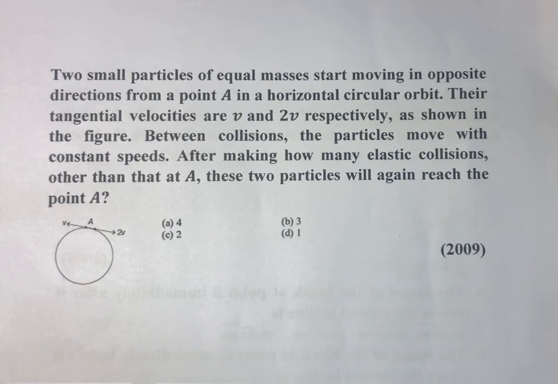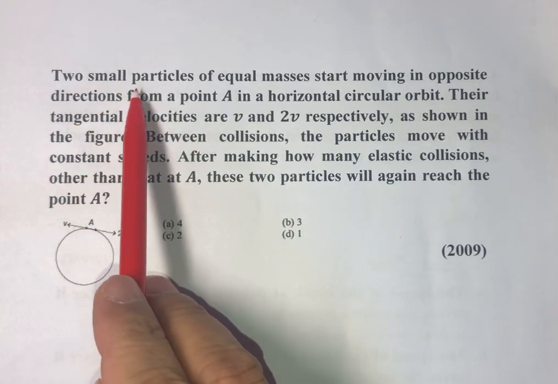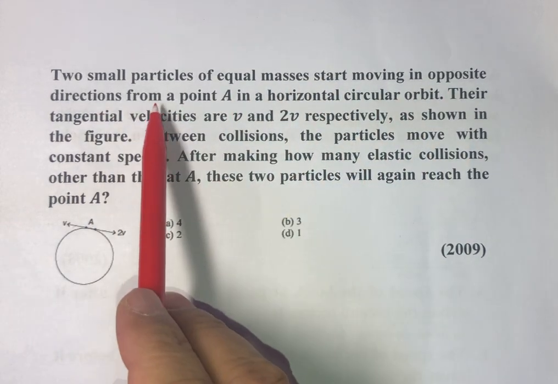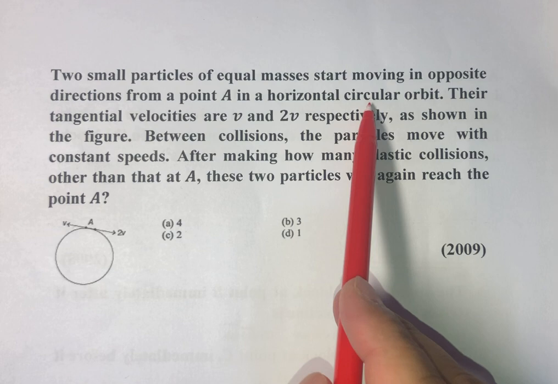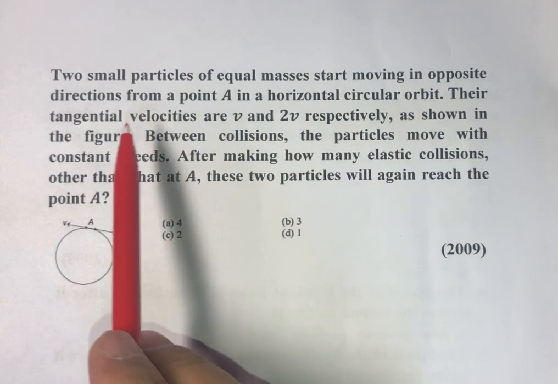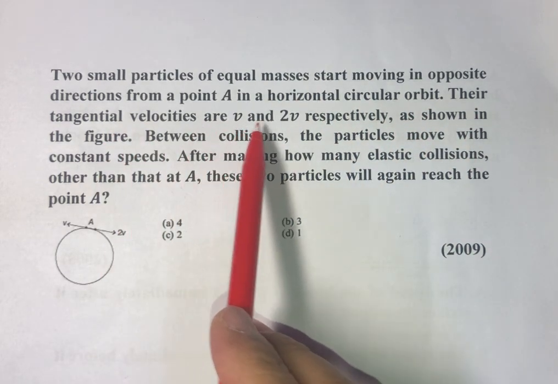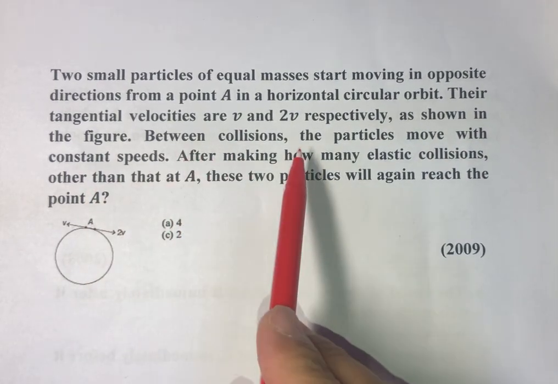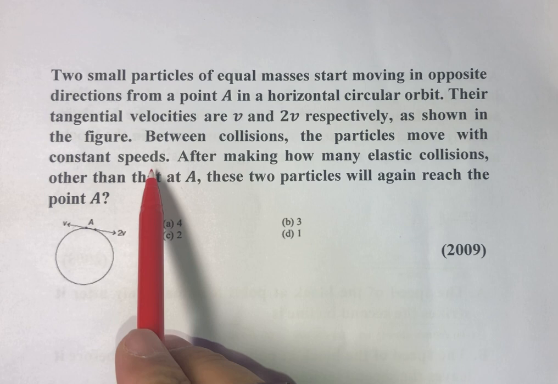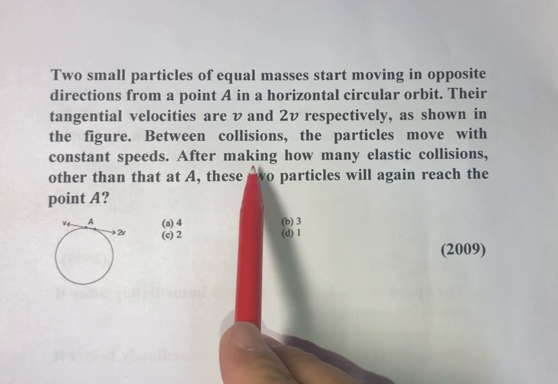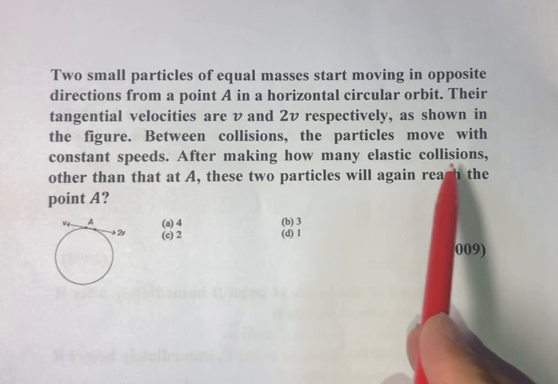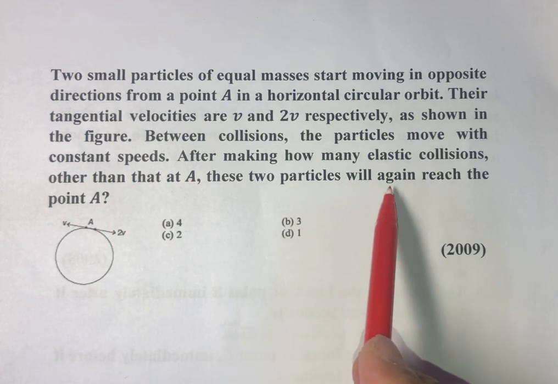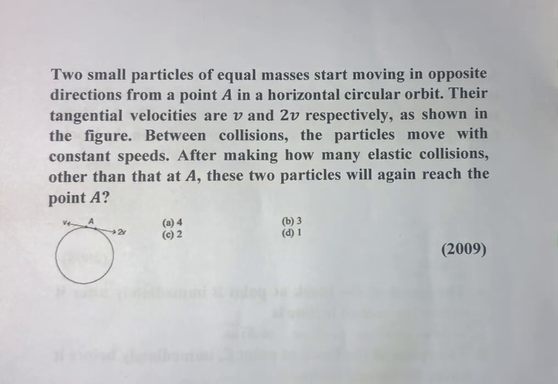Hello friends, in today's question, two small particles of equal mass start moving in opposite directions from point A in the horizontal circular orbit. Their tangential velocities are v and 2v respectively, as shown in the figure. Between collisions, the particles move with constant speed. After making how many elastic collisions other than at A, will these two particles again reach point A?